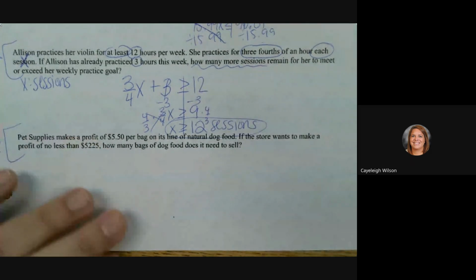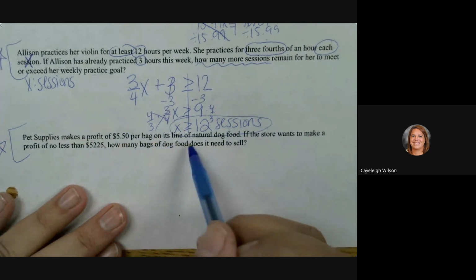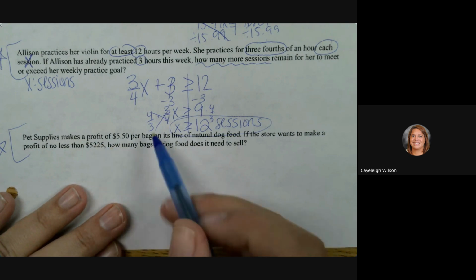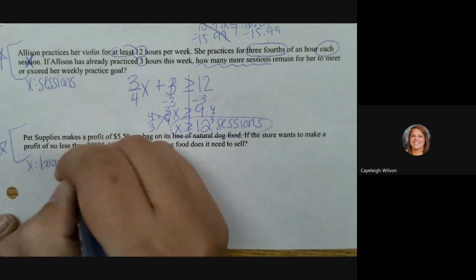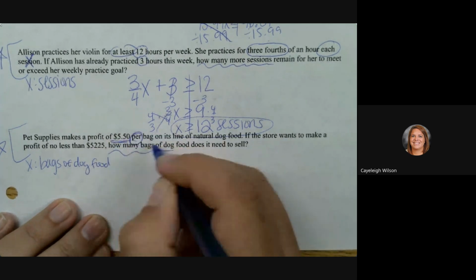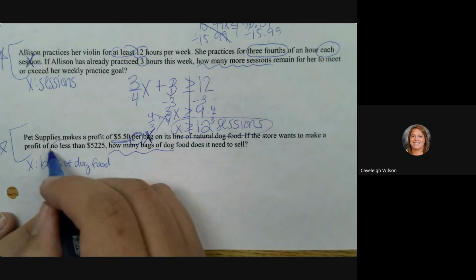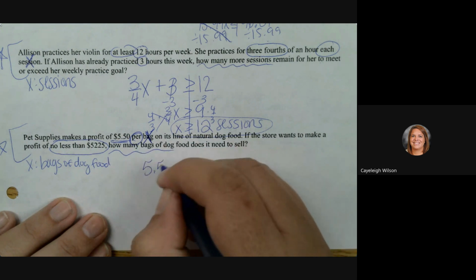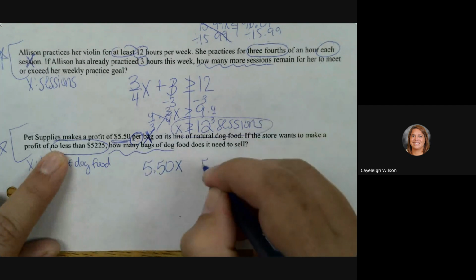Okay. So it says he makes a profit of $5.50 per bag on the line of natural dog food. The store wants to make a profit of no less than $5,225. How many bags of dog food does it need to sell? So x is the bags of dog food. Go back. It says $5.50 per bag, so that's where my x is going to go. That's the only number, and he wants to make no less than the 5,225. So it's going to be 5.50 times x, because per is times, no less than 5,225.